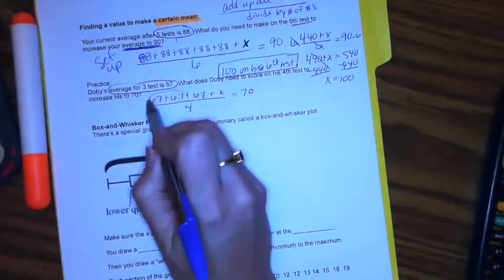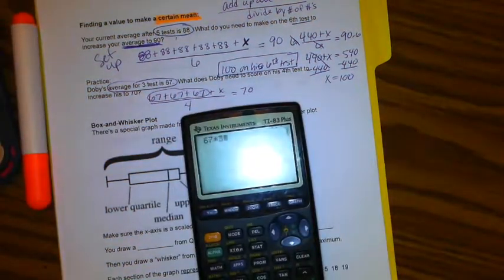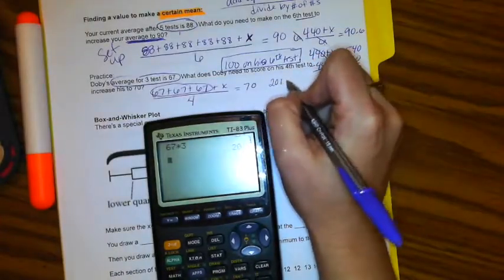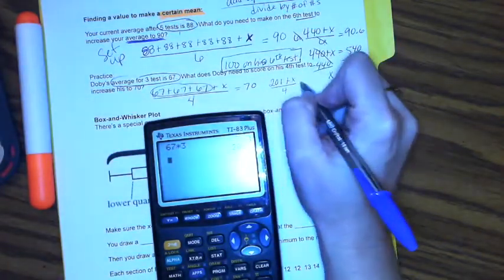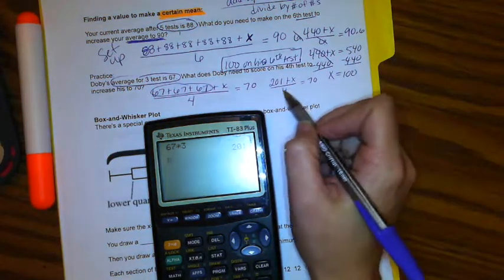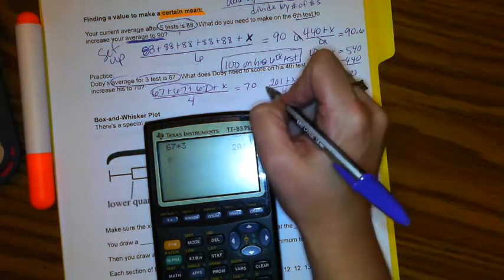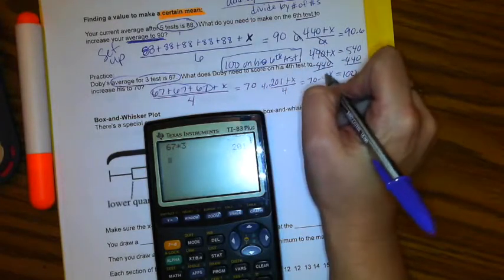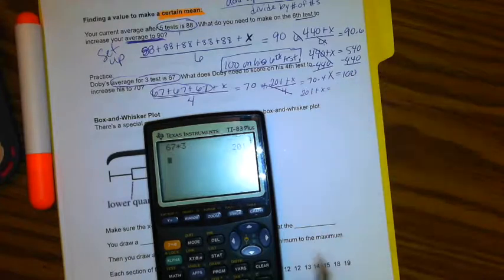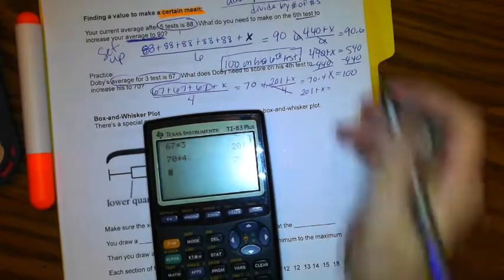So I can go ahead and add my like terms right there, 67 plus 67 plus 67, which is the same thing as 67 times 3. I get 201 plus x, divided by 4, equals 70. We're going to multiply by 4 on both sides. I get 201 plus x equals, 70 times 4 is 280.